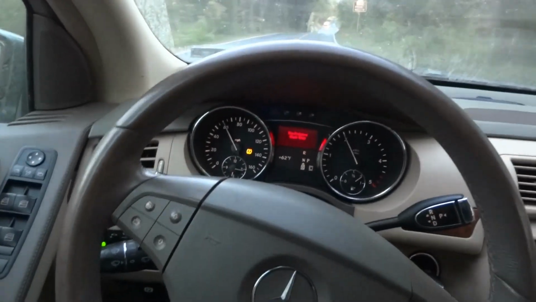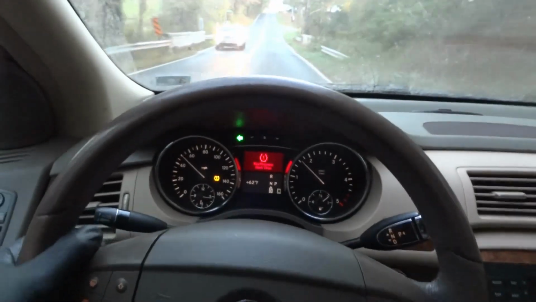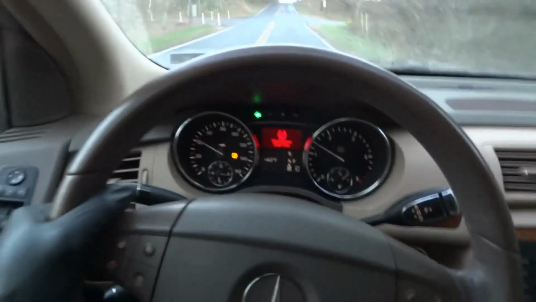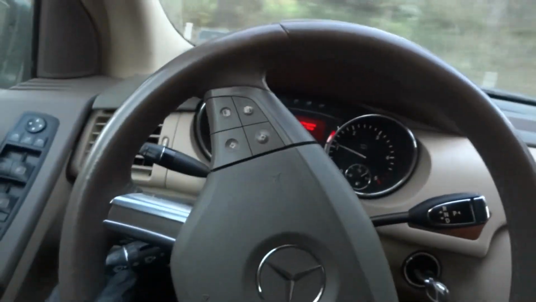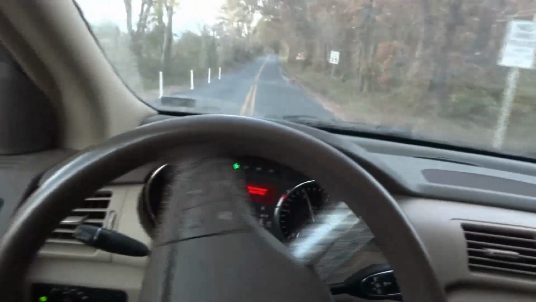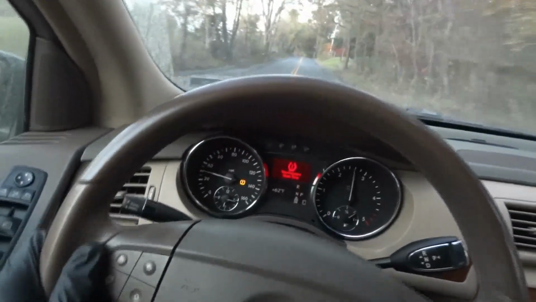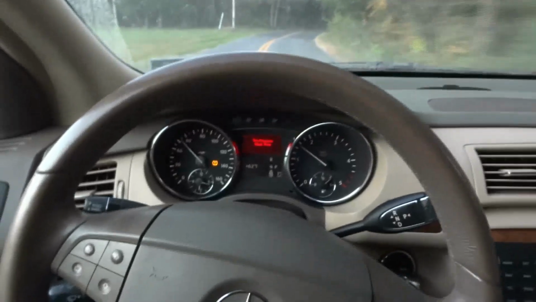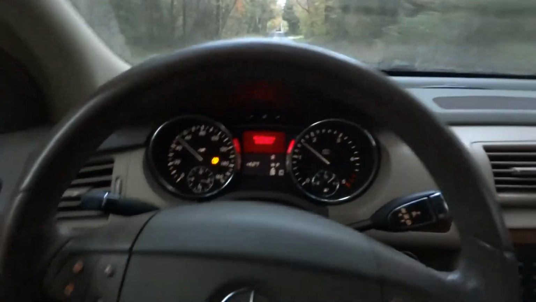We're gonna use our bidirectional controls on the scan tool to actuate the actuator and see how it does. Hopefully we can get it to act up while we're testing it. I'm gonna drive back to the shop. We're gonna test that actuator. Hopefully we can catch it in the act.